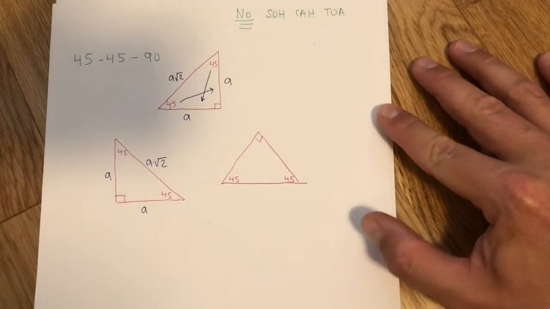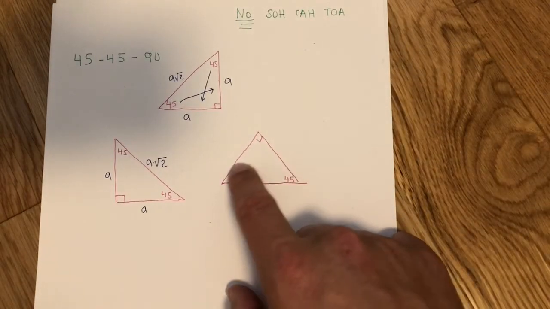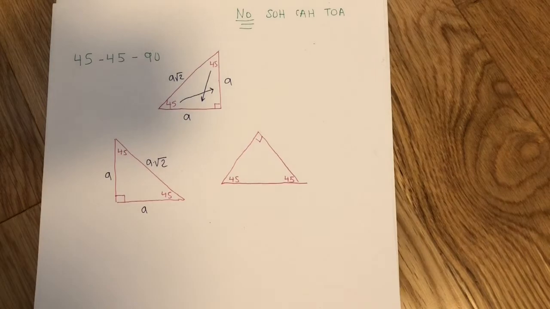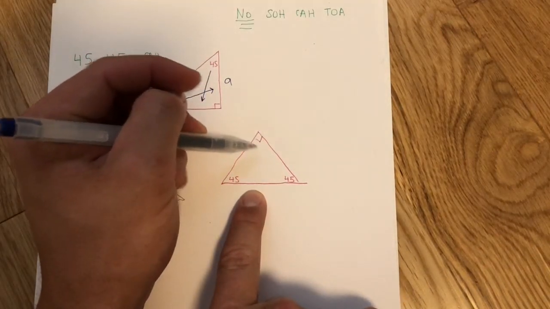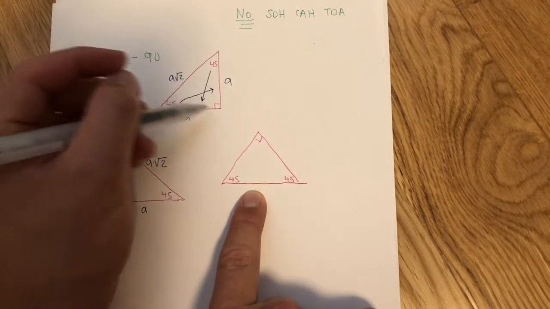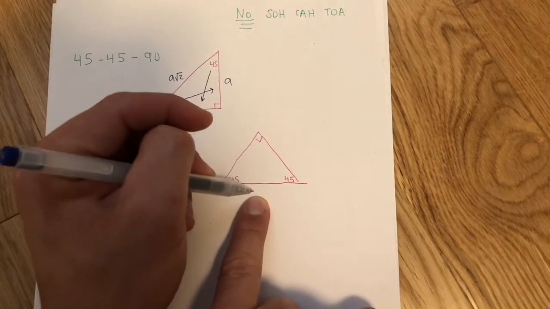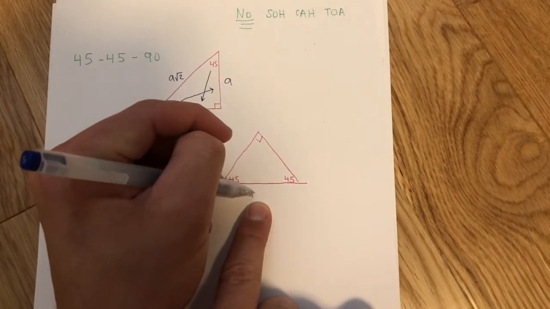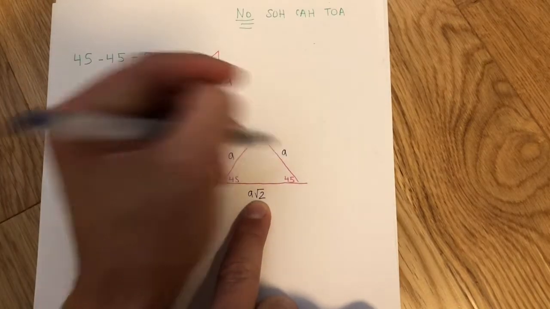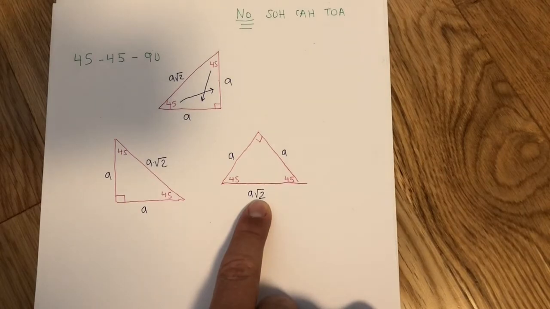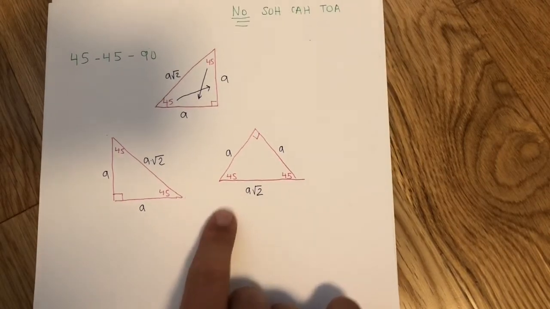And I'm going to give you a couple seconds. Think about this one. Where would the A be? If you said here, maybe you're wrong. Well, yeah, this is across from the 45. Sorry, this is across from the 90-degree angle. So across from the 90-degree angle is this. The long side, the hypotenuse, is A root 2. Across from the 45 is A, and across from the 45 is A. All right, so it always will be like this.